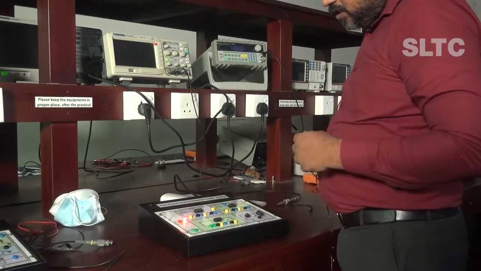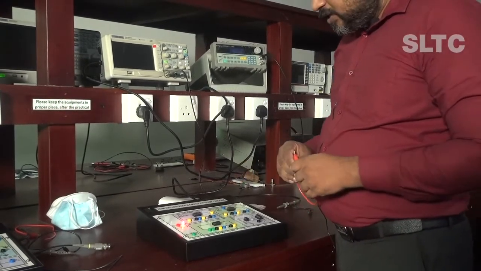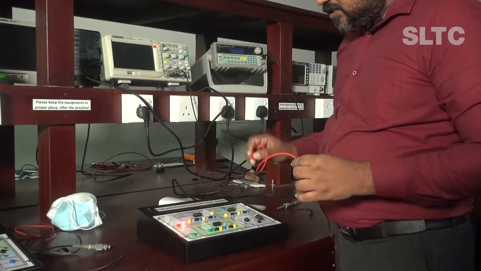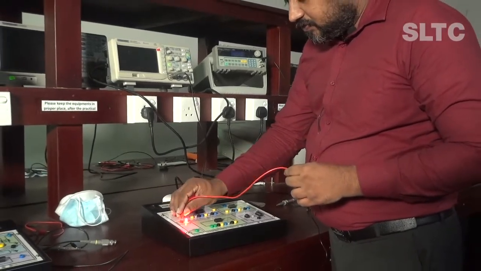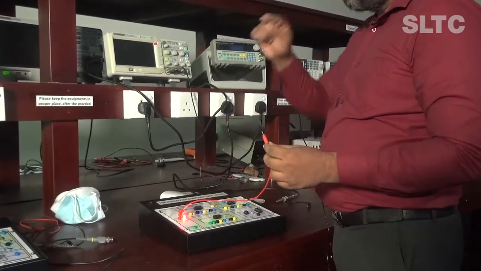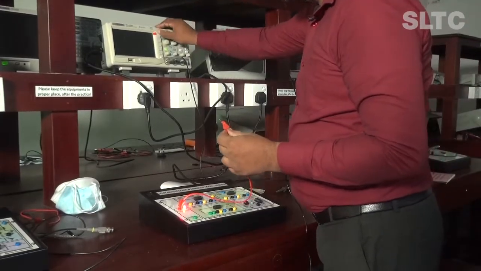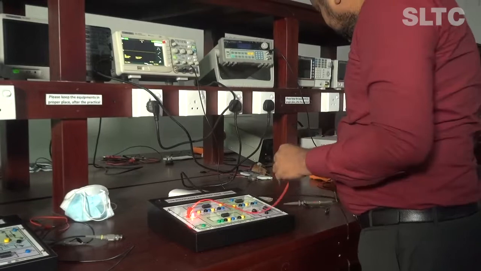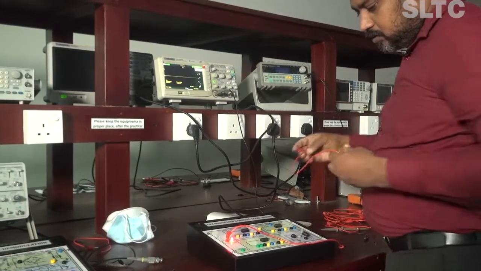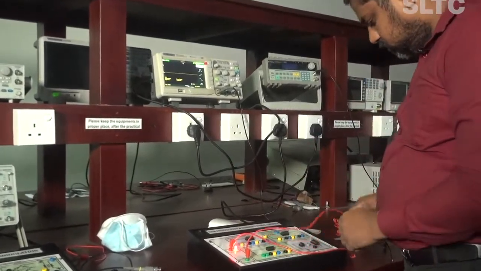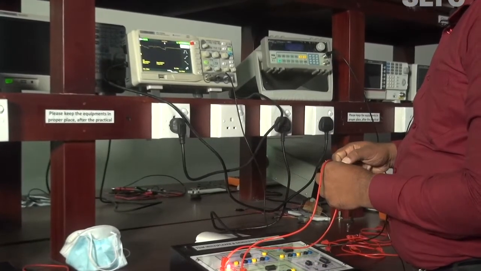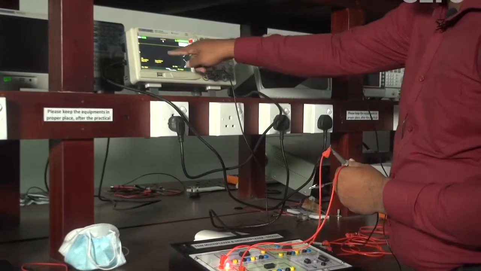At the beginning I told you that I am not going to use this data generator. Instead, I am using this 5 volt pin. Here I can get 5 volt. If we see it on our oscilloscope, you can see that our DC level is shifted.